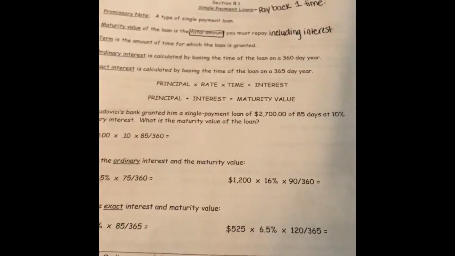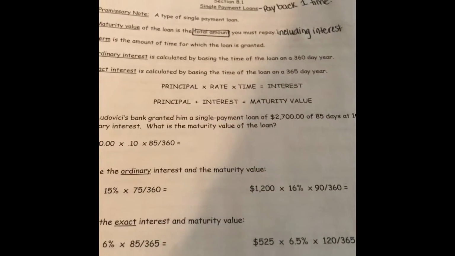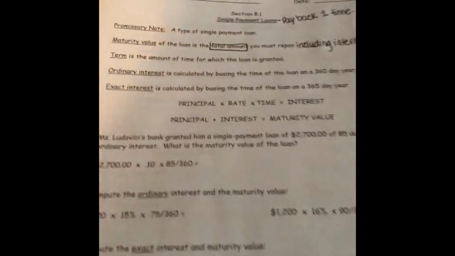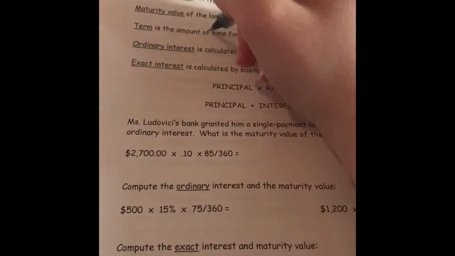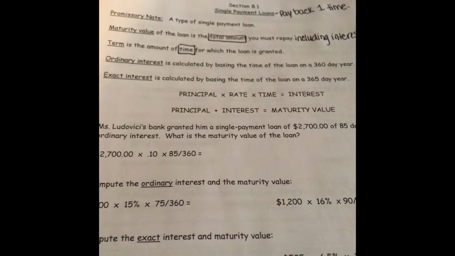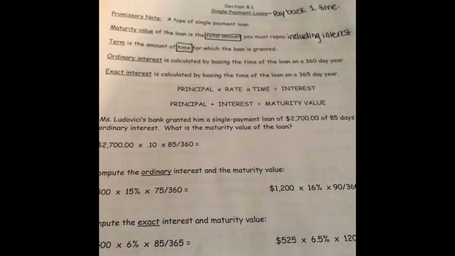So when they say what your interest rate is, your maturity value is how much you borrowed and your interest, the total amount. The term is just the amount of time for which the loan is granted. This can be from 1 week up to a year or more, depending on however you decide.